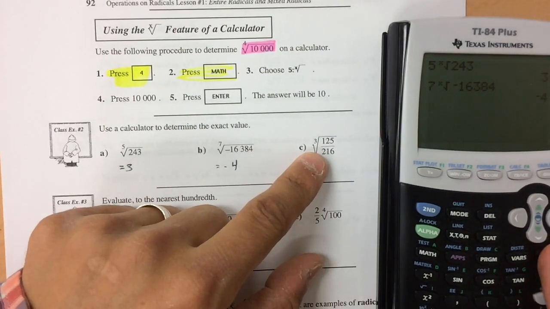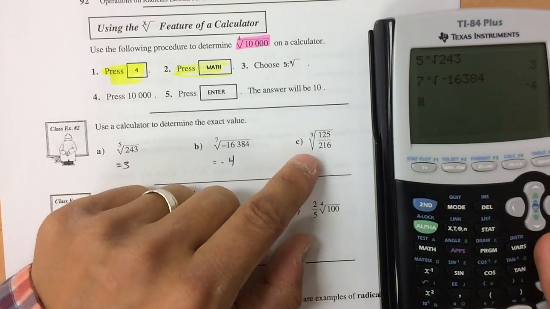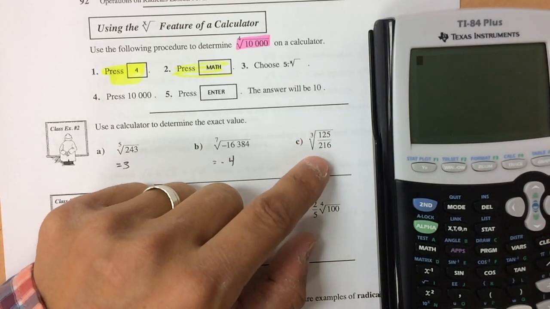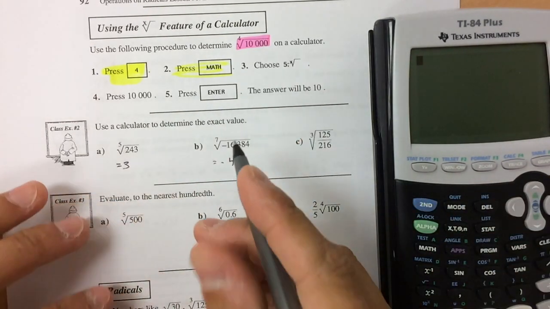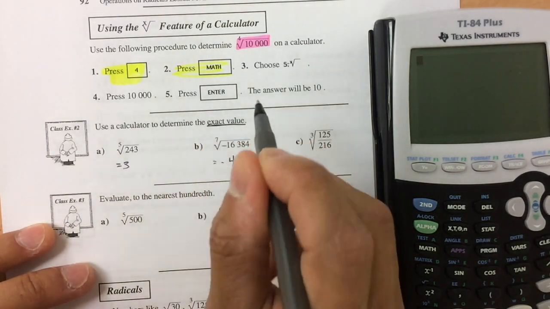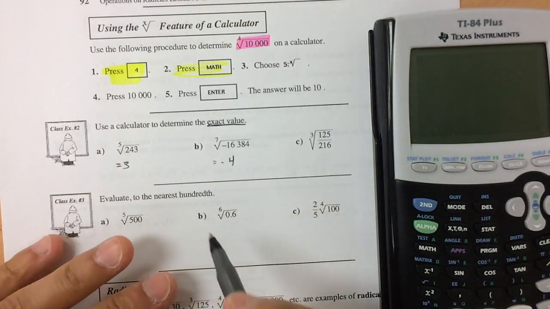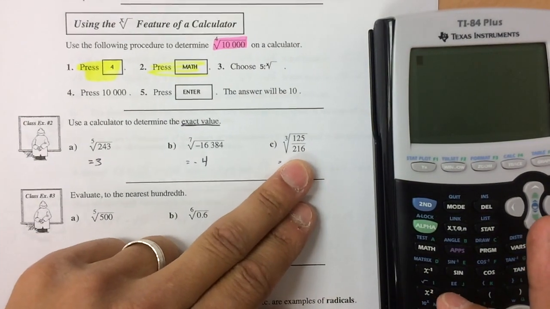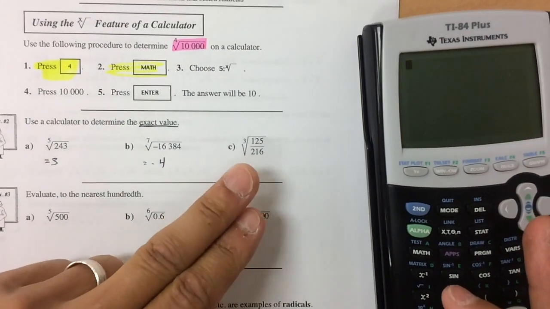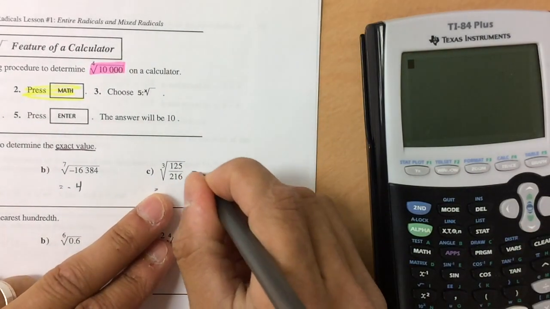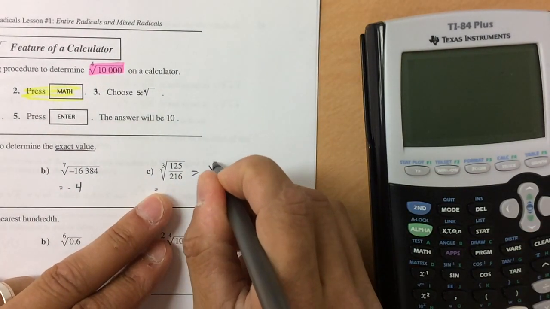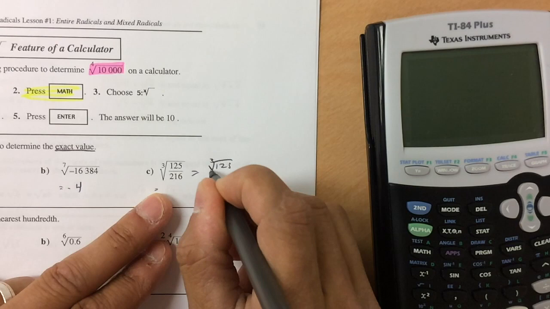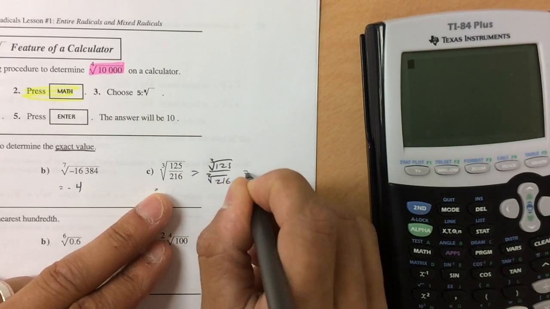And last, you don't really need a calculator for this one, but you can use it, and they want exact values, so the final answers they want in fractions. So we could rewrite this one here as cube root of 125 divided by the cube root of 216.